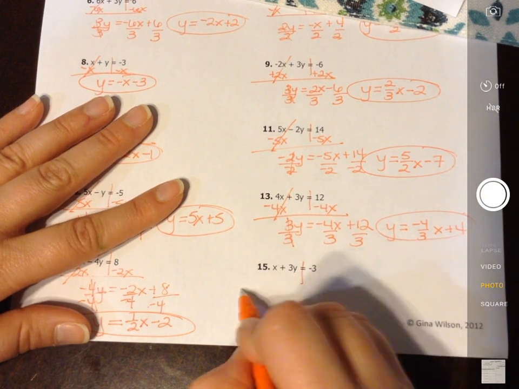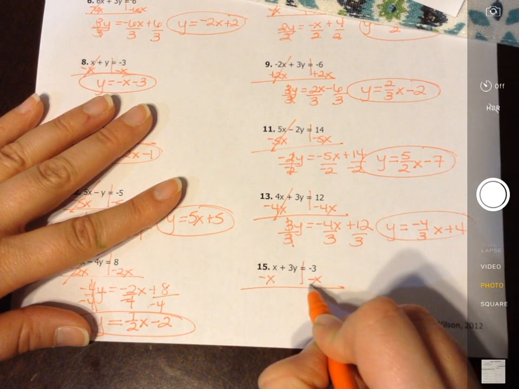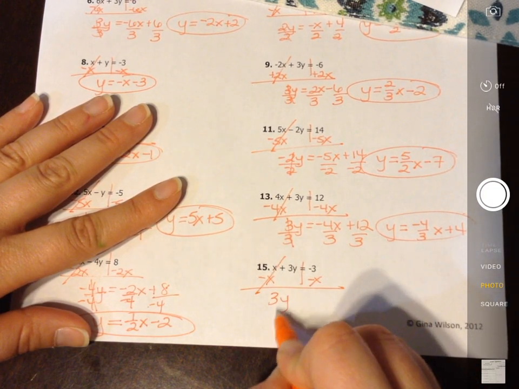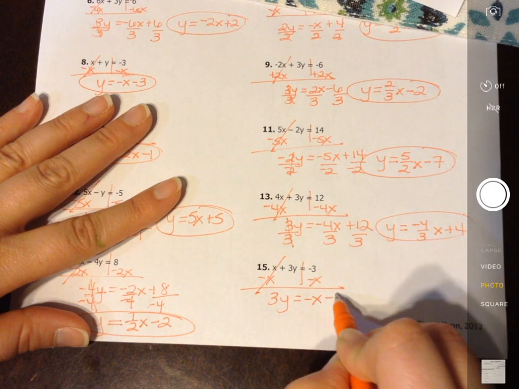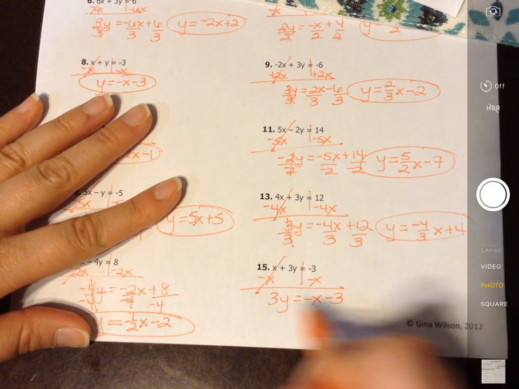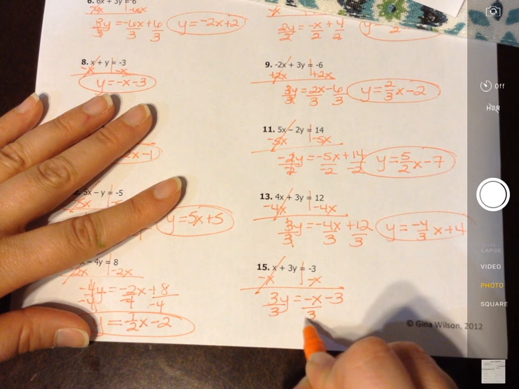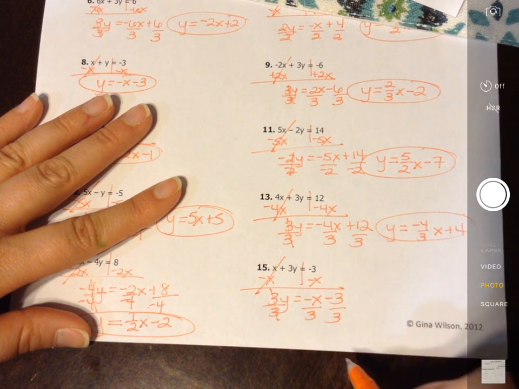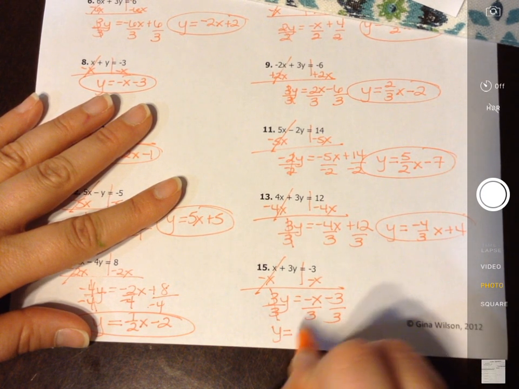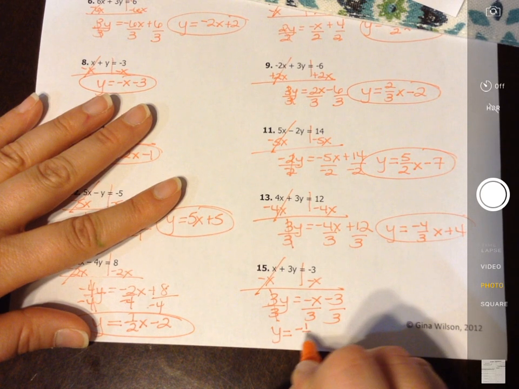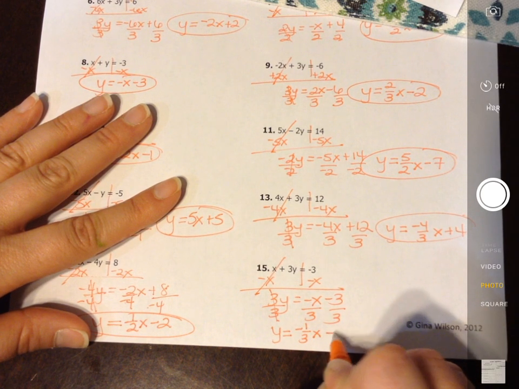Last one, subtract x from both sides. I'm left with 3y equals negative x minus 3. I now can divide everything by 3. So I'm left with y equals negative 1/3 x minus 1.